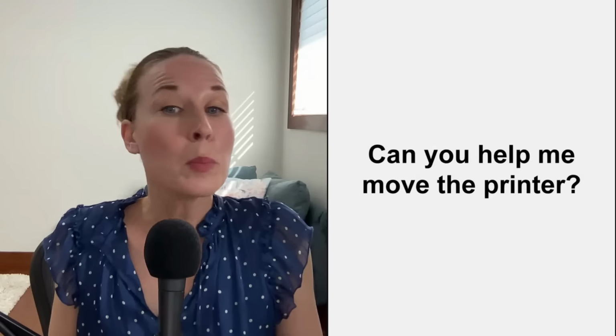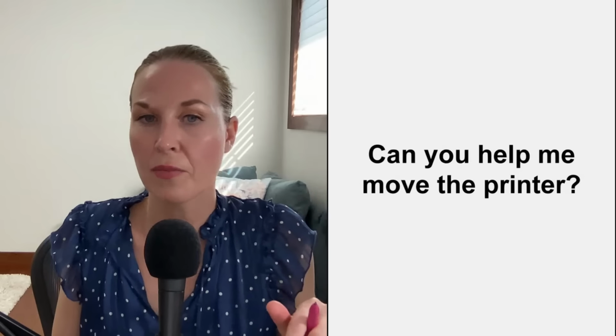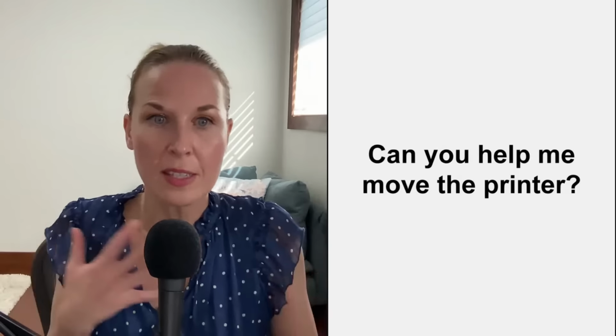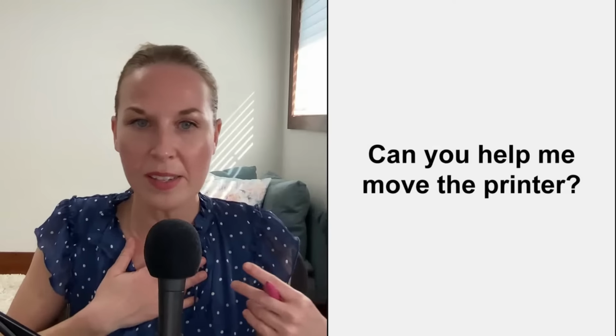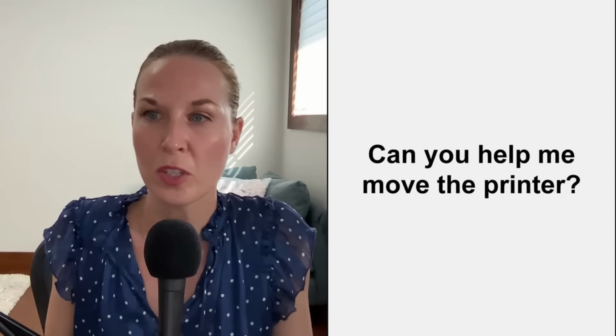Can you help me move the printer? So, of course, can you help me do something? So, notice the base verb. Can you help me move the printer? So, this is the task. I need to move the printer. I can't do it myself, it's too heavy. Can you help me? Can you help me move the printer?